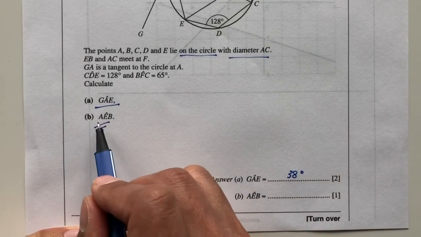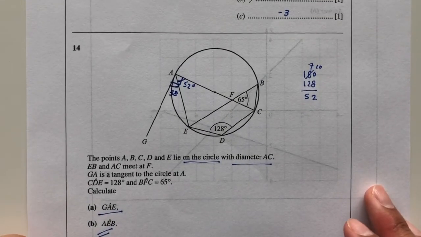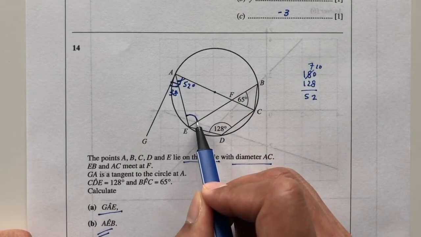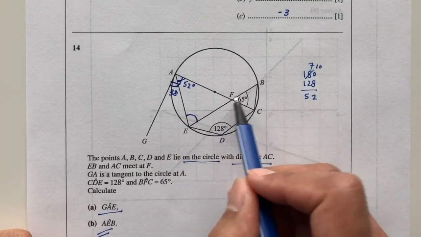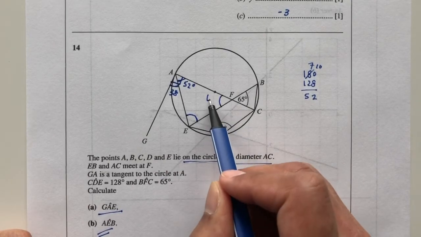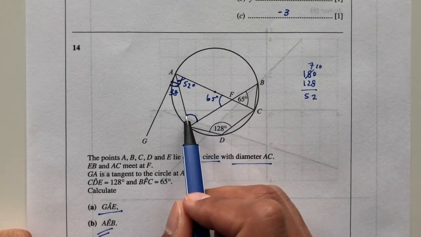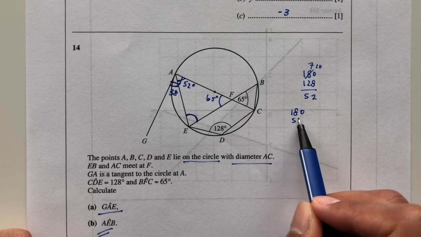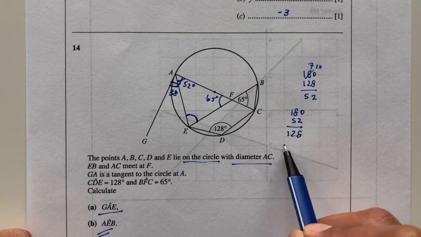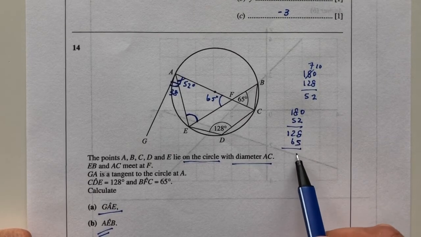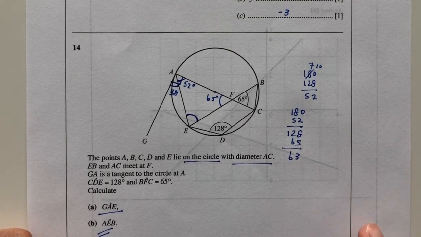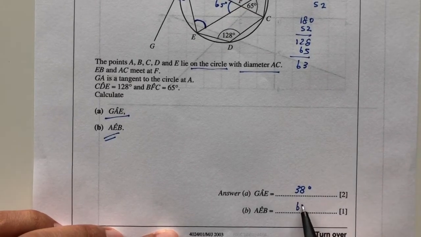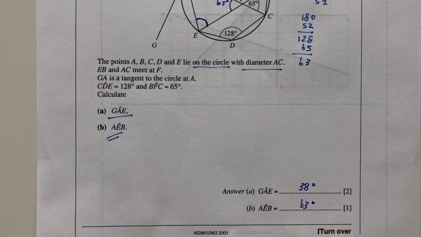Now part B, AEB. So find this angle. Pretty easy. This one is vertically opposite, so this one will be 65. And this one will be the third angle of a triangle, so 180 minus 52, that will be 128, minus 65, that will be 63 for the value of AEB. That is question 14.